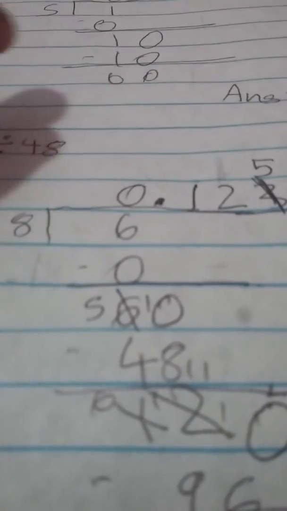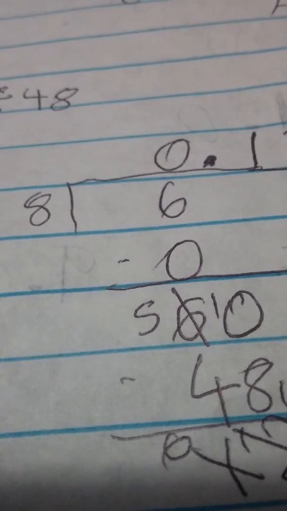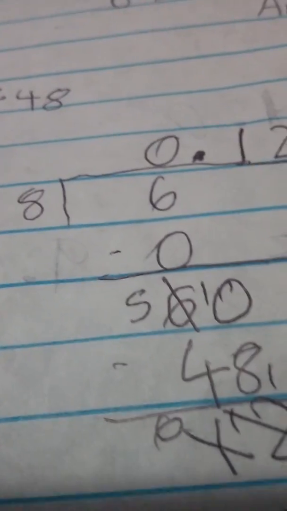Number 3 is 6/48, which is the same thing as 6 divided by 48. 6 divided by 48, 48 into 6, 0. 0 times 48, 0. 6 minus 0, 6. So I had a remainder. So then I added the 0. Then I put a point up here.